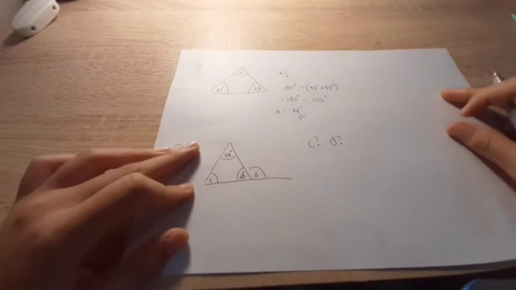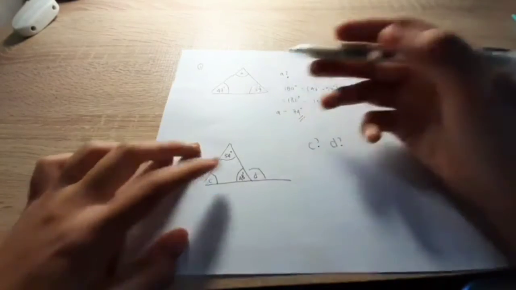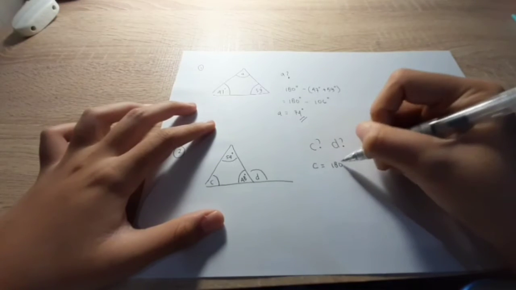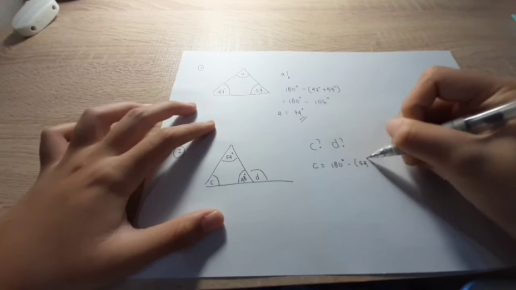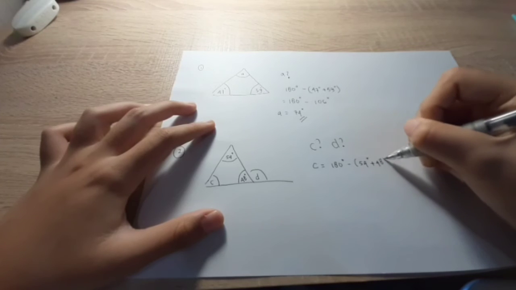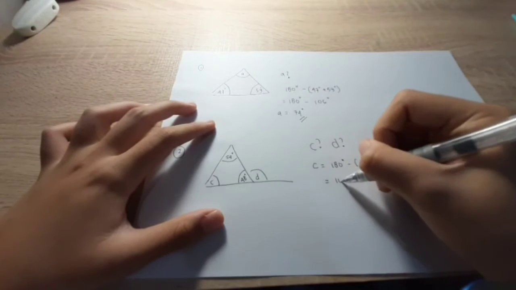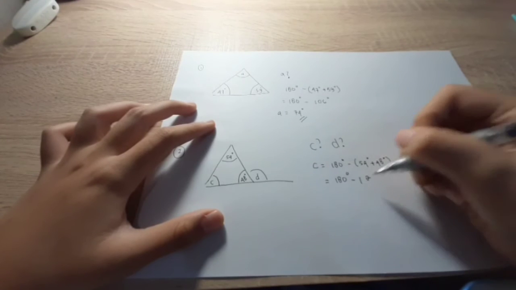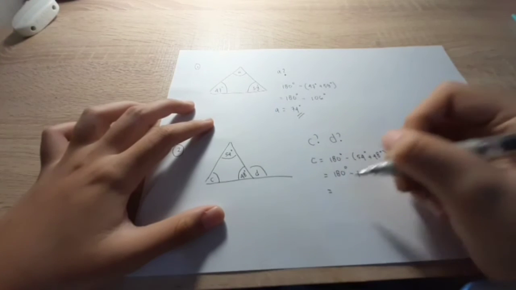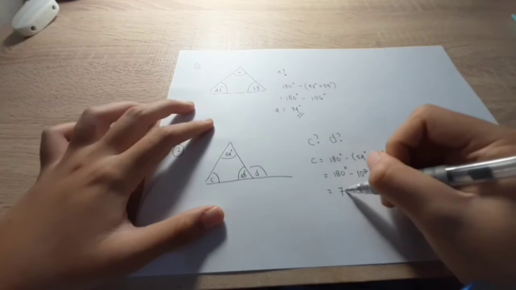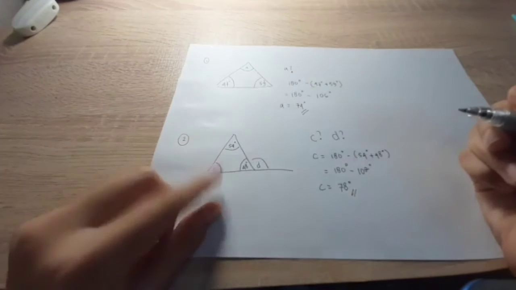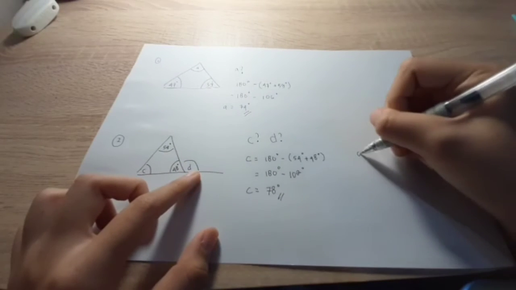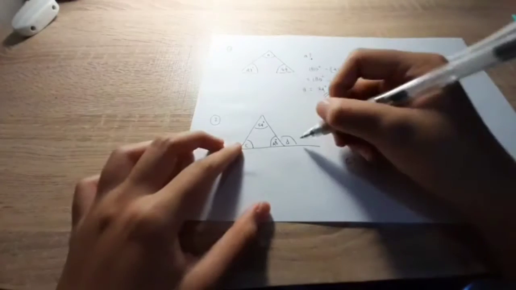Number 2. The triangle has angles 54 degrees and 48 degrees. How to find C and D? To find C, same as number 1: 180 degrees minus (54 degrees plus 48 degrees) equals 180 degrees minus 102 degrees equals 78 degrees. How to find D? We know D is the exterior angle.